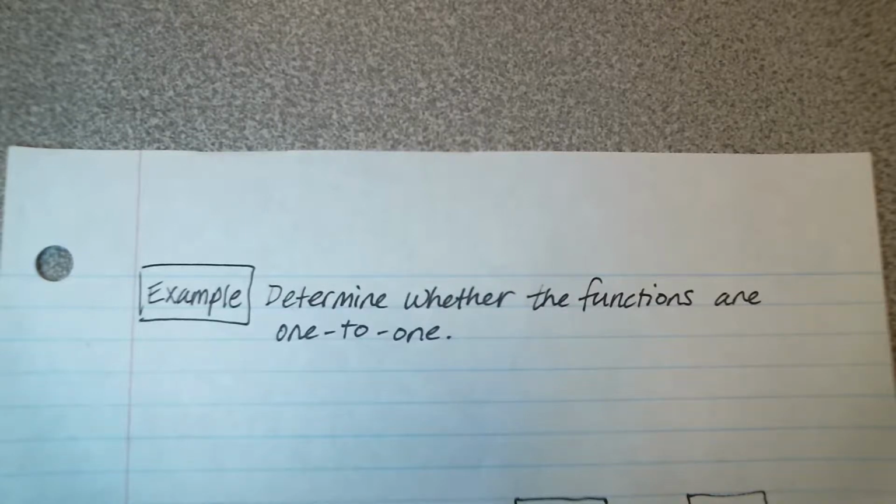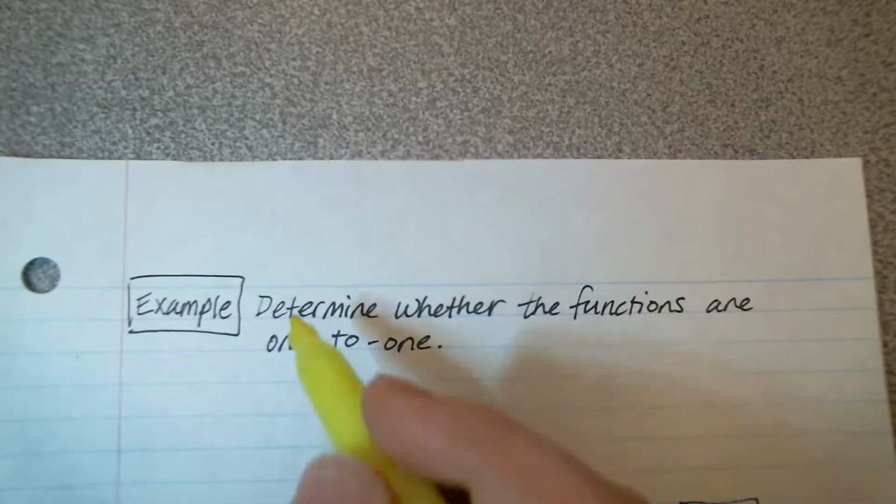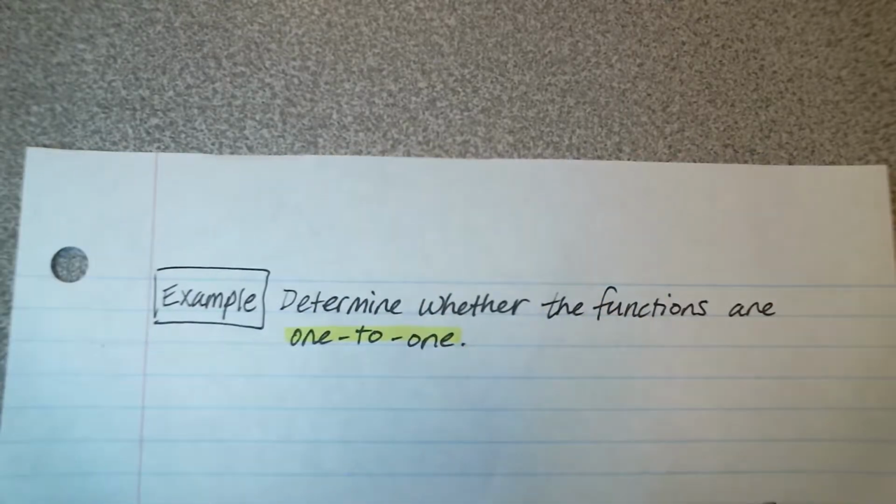In this example, we're going to investigate whether or not functions are one-to-one. So recall the definition of one-to-one from your text. One-to-one is talking about the relationship between the input and the output of the function.